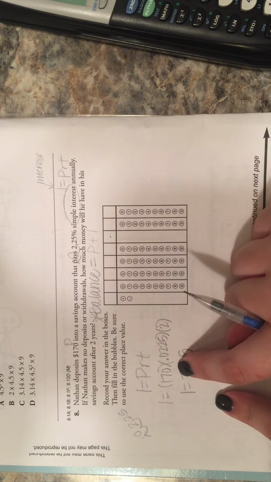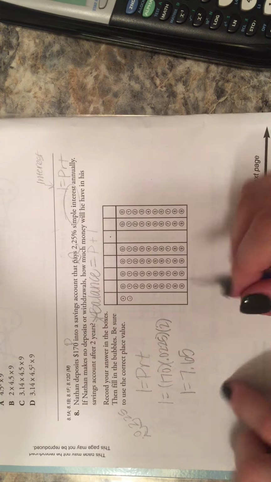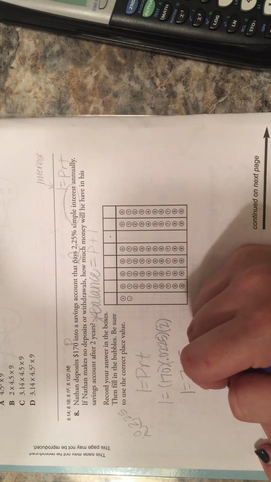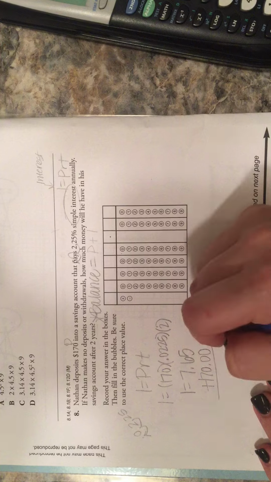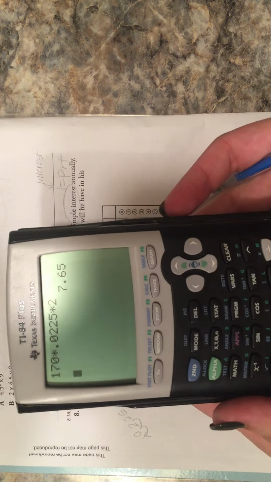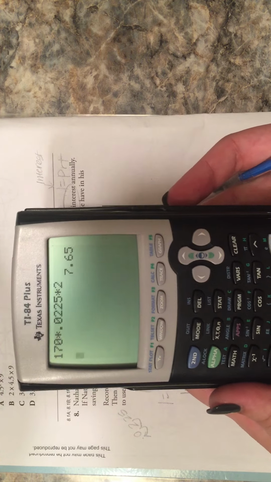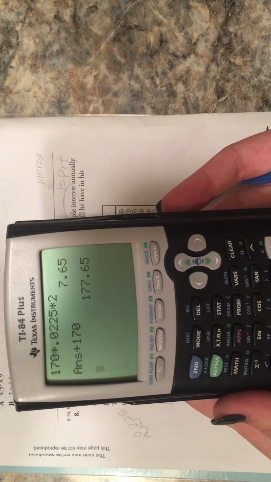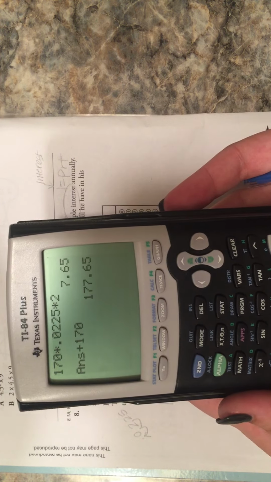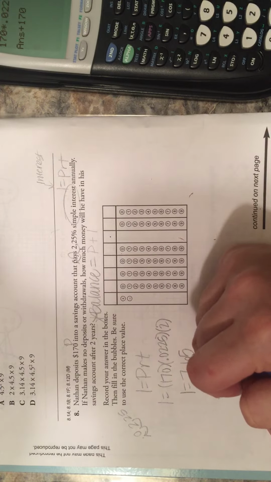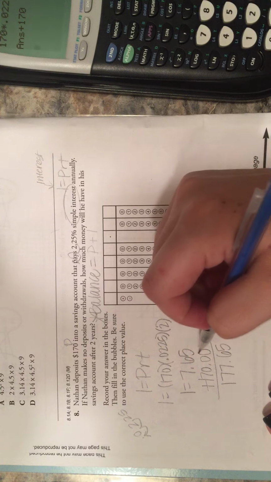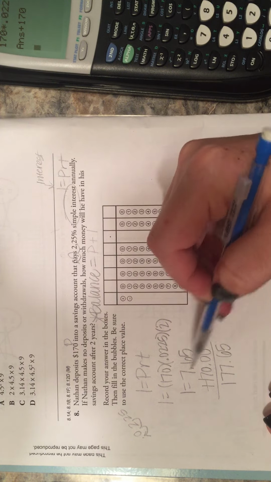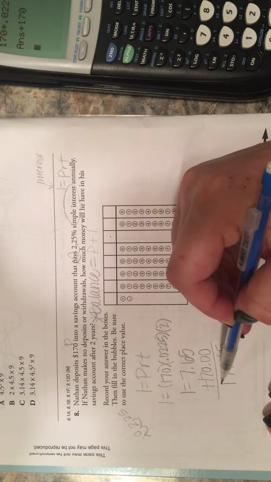So this is my interest accrued. I'm going to add it back to this principal of 170. So basic addition here, I'm going to add $170. Or if you want to be spoiled, you can go back to your calculator, and it's okay. We all do it. So plus 170. Okay, so it's 177.65 added together. You would have gotten the same thing. 5 and 0 is 5, 6 and 0 is 6, 7 and 0 is 7, 7, 7, 1, 1. Okay, so $177.65 is his balance after 2 years.